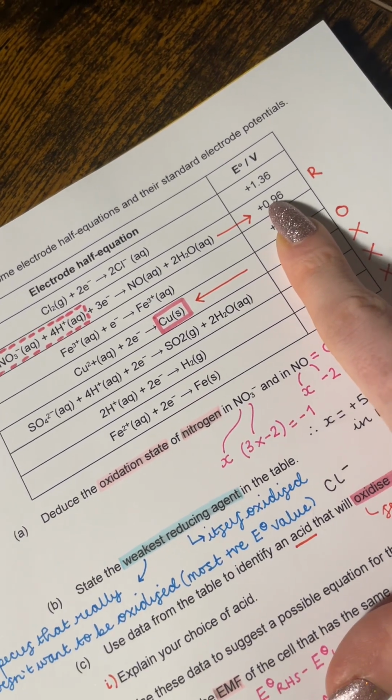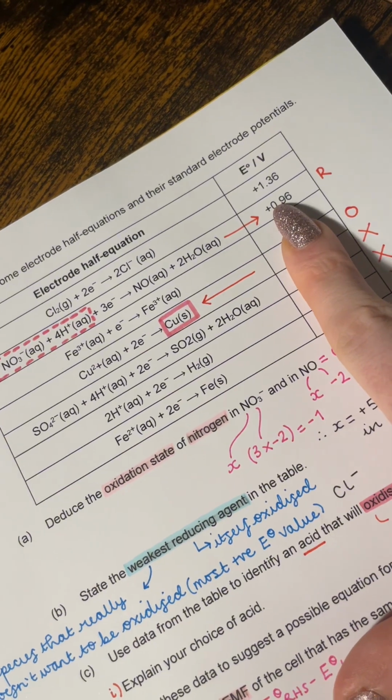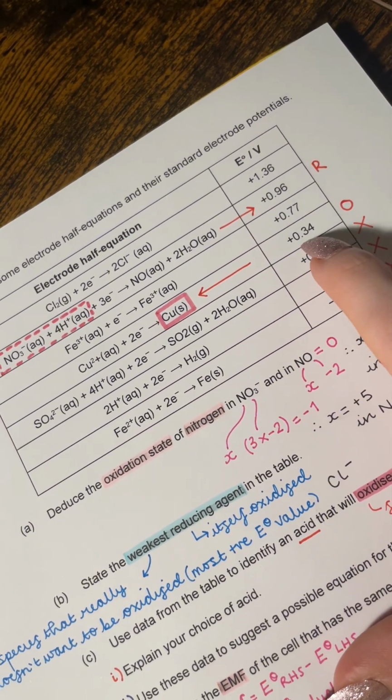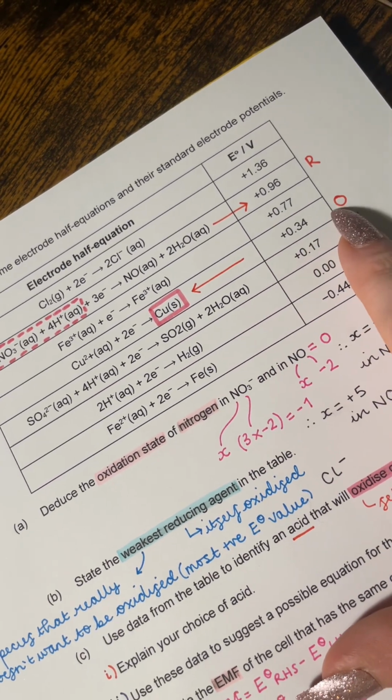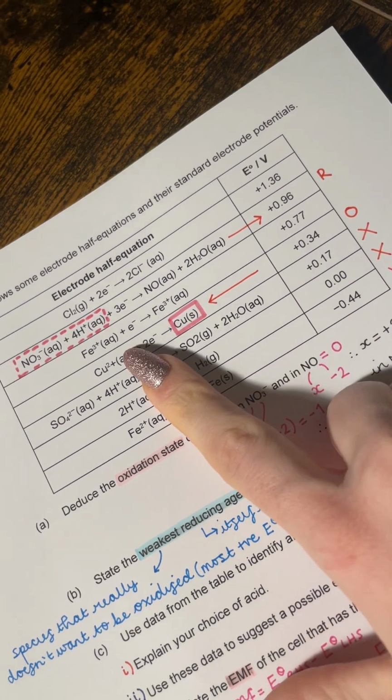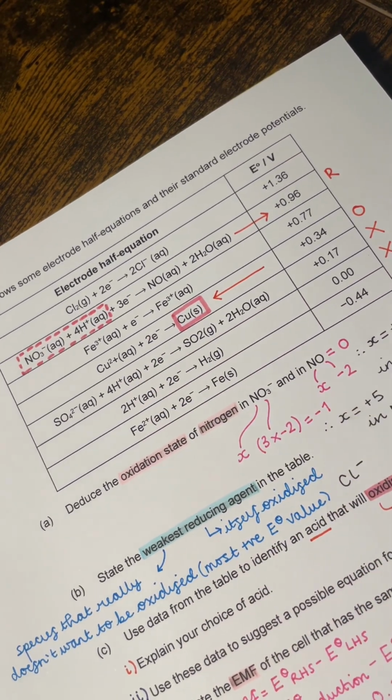More positive values show that they want to undergo reduction. So that means if these were the two that we were pairing together, the less positive one would be the one that was undergoing the oxidation, which is what we want to happen because we want to oxidize the copper.